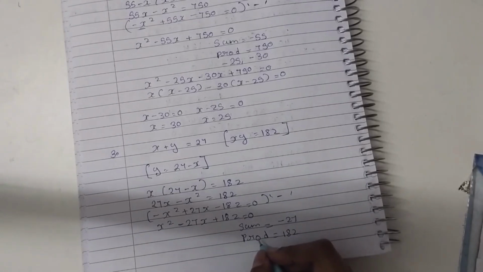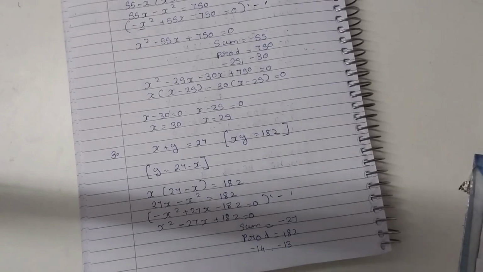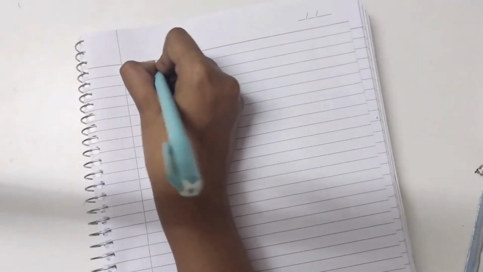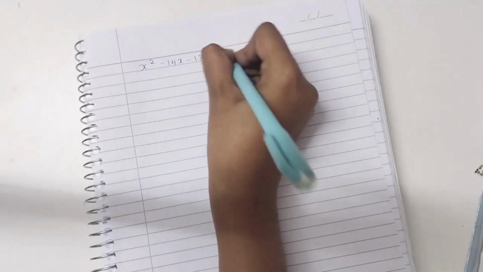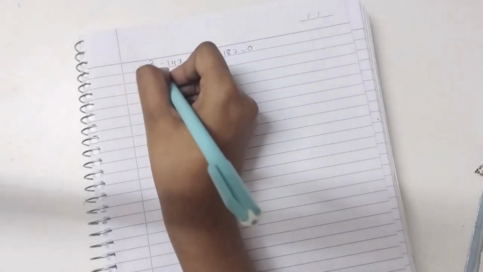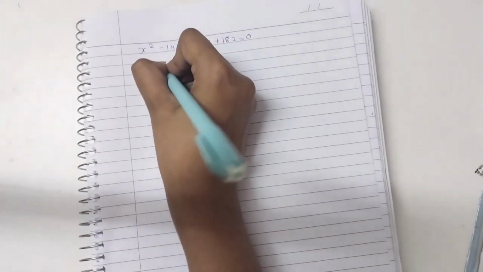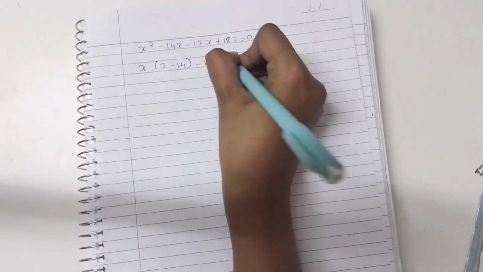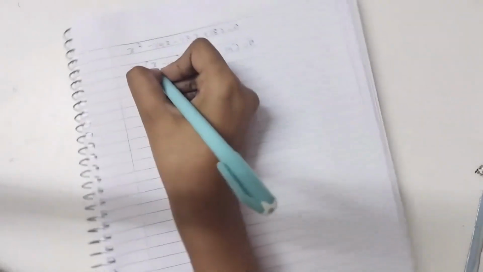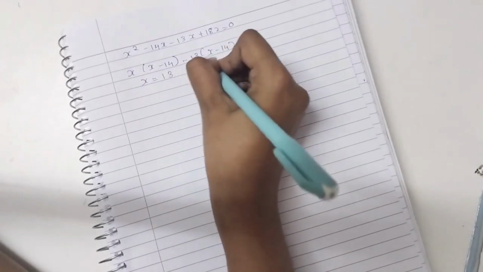We need to find two numbers whose sum is negative 27 and whose product equals 182. Two such numbers would be negative 14 and negative 13. Substituting those values within the quadratic equation, we will get x squared minus 14x minus 13x plus 182, which is equal to 0. Taking the common terms outside, we'll get x times x minus 14 minus 13 times x minus 14 is equal to 0, and the two factors of this quadratic equation will be x is equal to 13 and x is equal to 14.